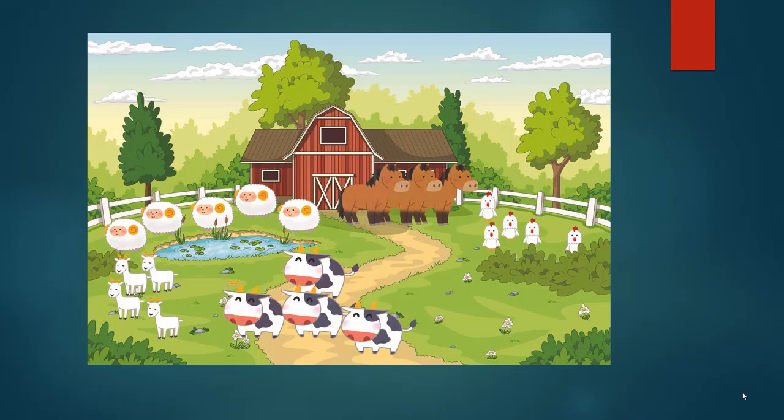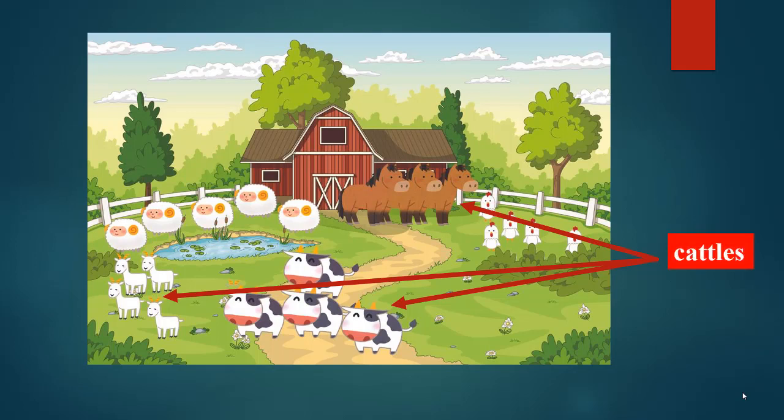Can you see the pictures? What can you see in this picture here? Can you see some cows, some goats, and some horses? They are cattle. Where are they? They are on a farm.